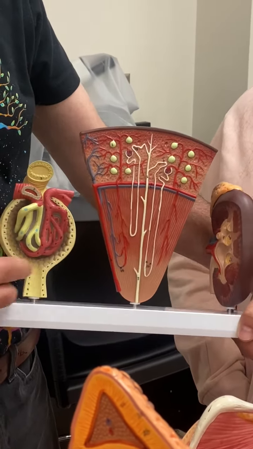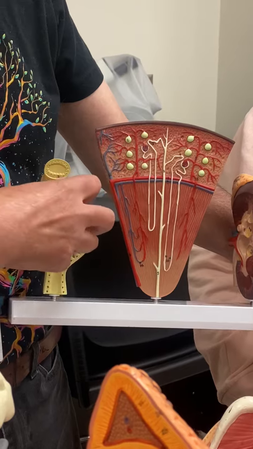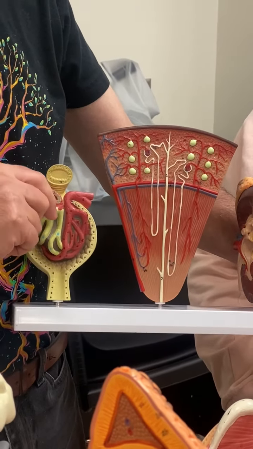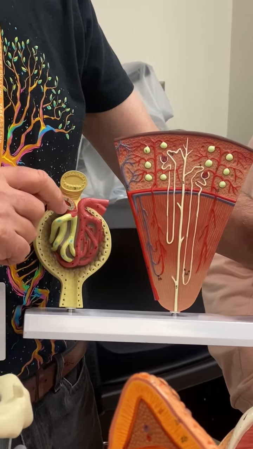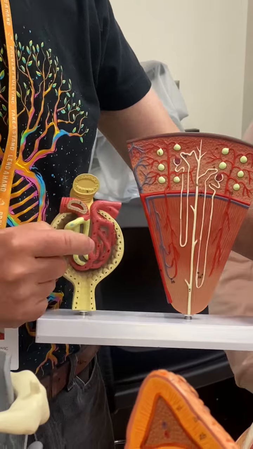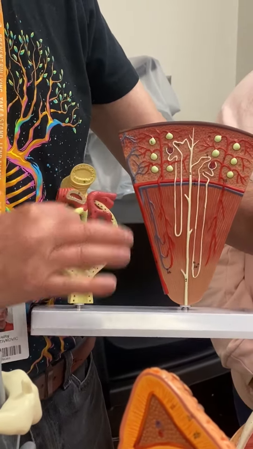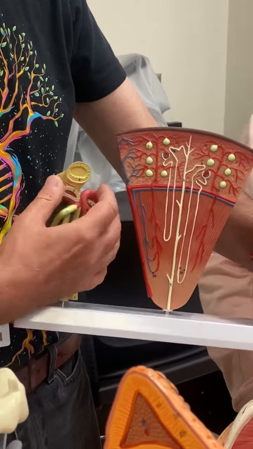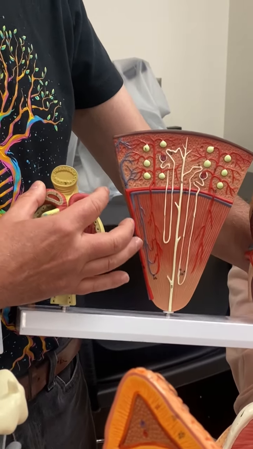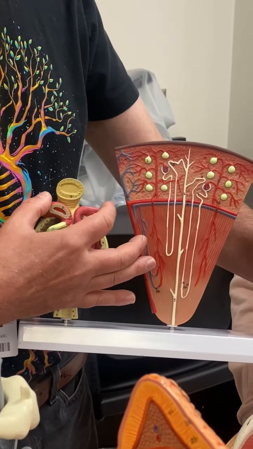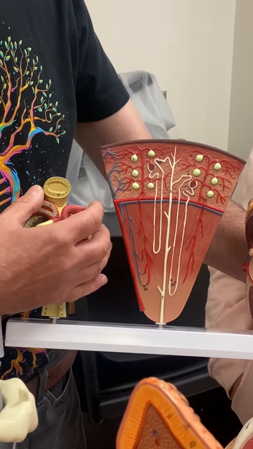This is the Bowman's capsule. Inside of it is the glomerulus. There's blood coming in via afferent. I was waiting. So there's blood going in and out, and both of these are arterioles, afferent and efferent arterioles, which makes this a portal system.